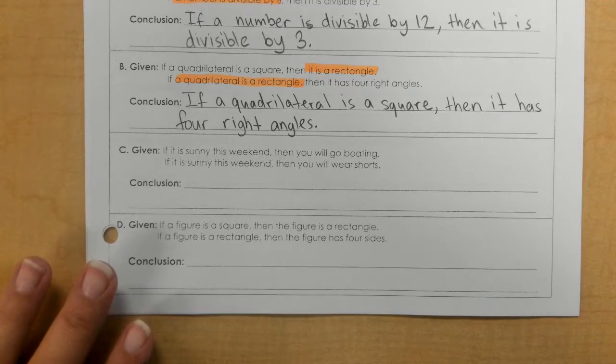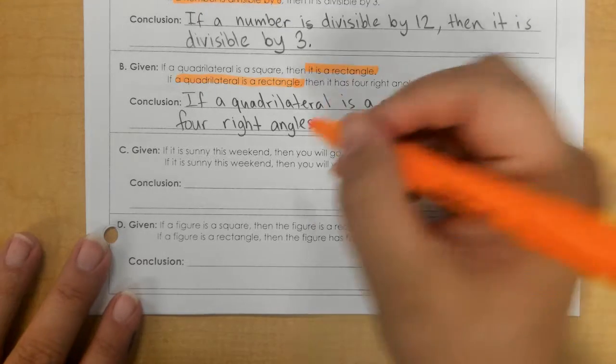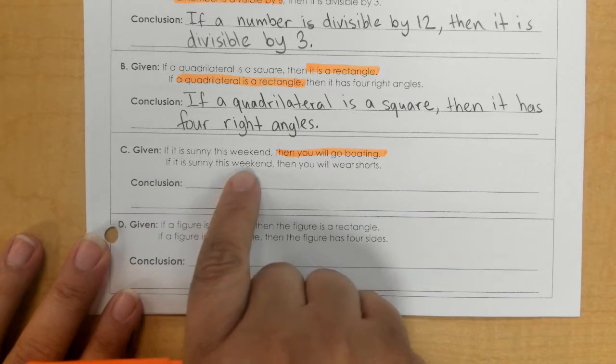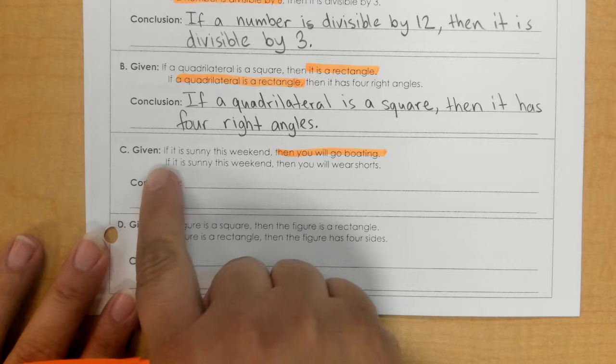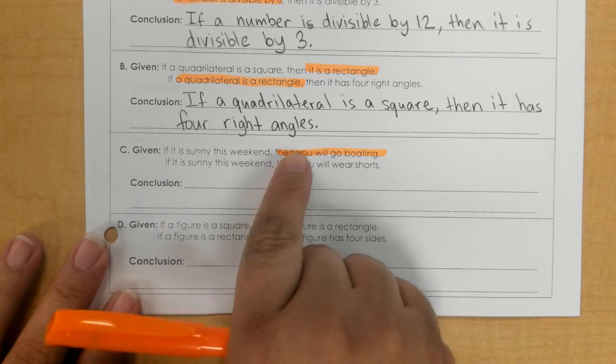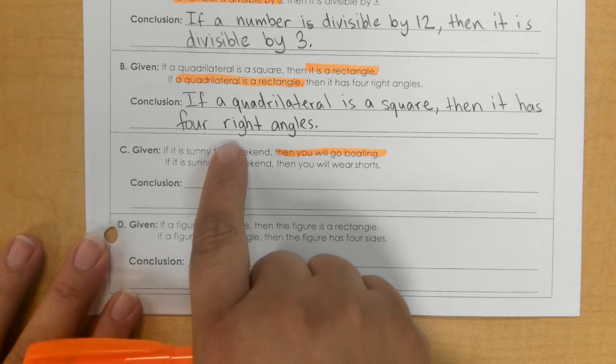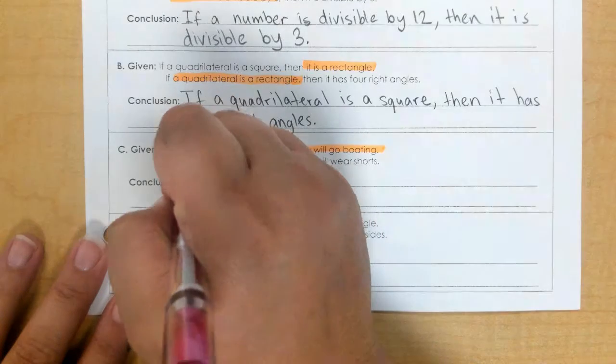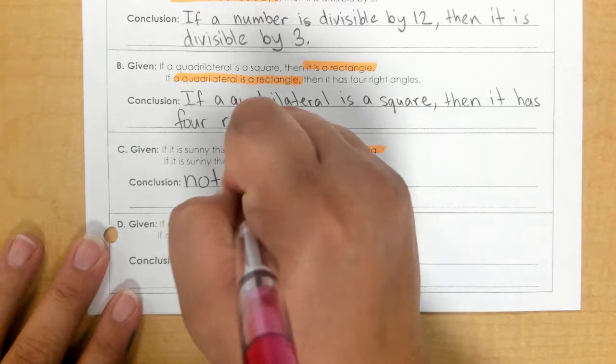Alright, so if it is sunny this weekend, then you will go boating. If it is sunny this weekend, then you will wear shorts. Well, obviously this if is not this then. It's just a repeat of the if there. So that's not going to work. So for this one, we're going to write not valid.